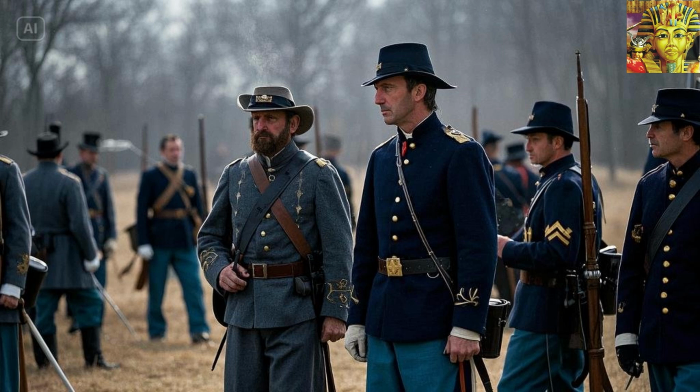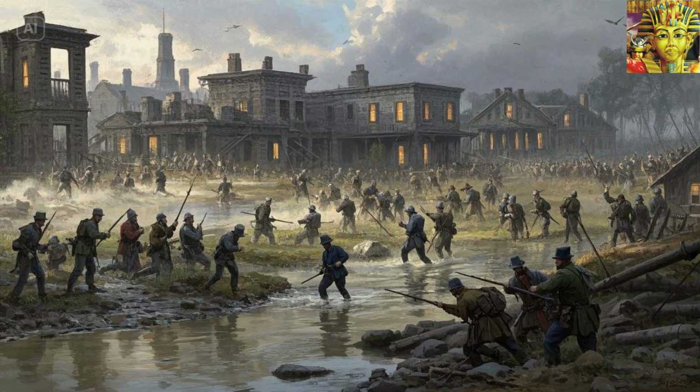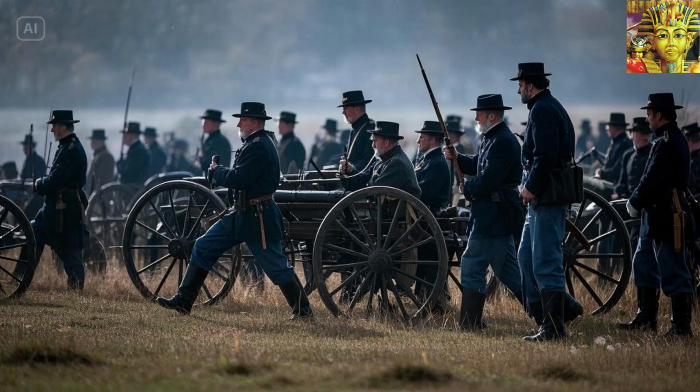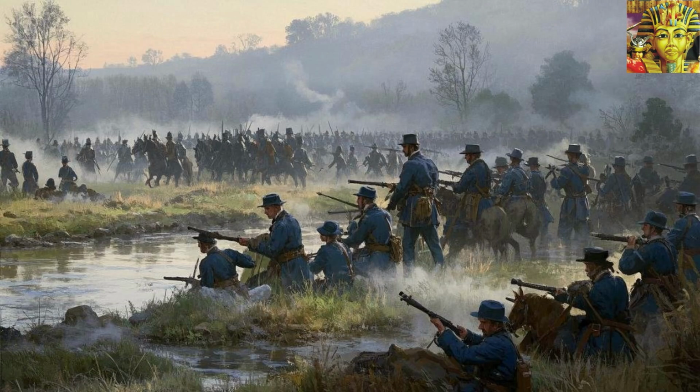The battle further eroded public support for the war and increased pressure on Lincoln to find a way to achieve victory. In contrast, the Confederate victory at Fredericksburg boosted Southern morale and reinforced the belief that the Confederacy could achieve independence. The battle demonstrated the resilience and determination of the Confederate forces and their ability to defend their homeland against a larger and better equipped enemy.